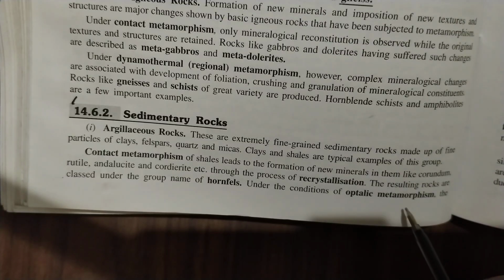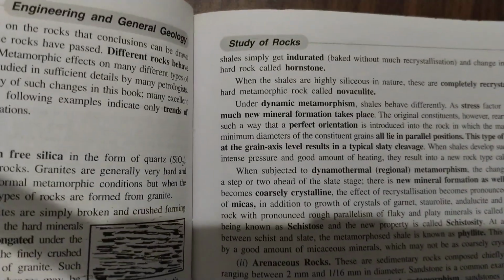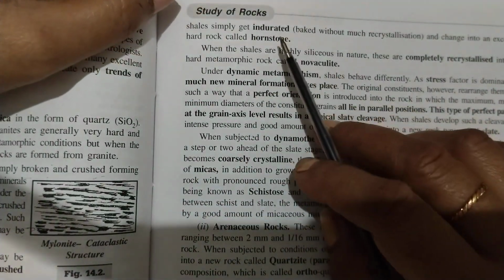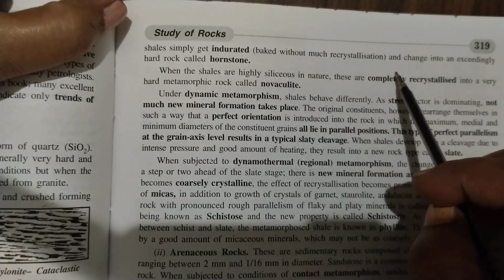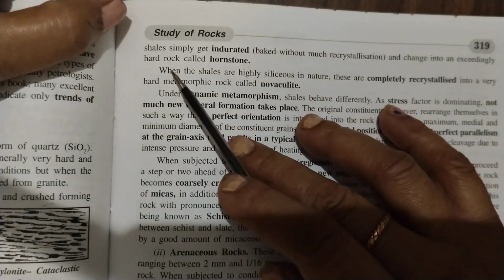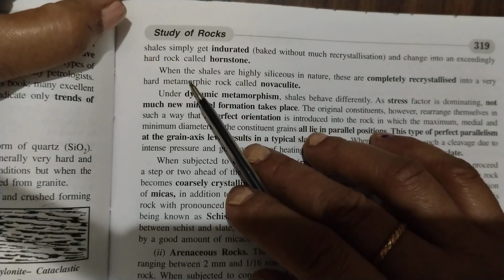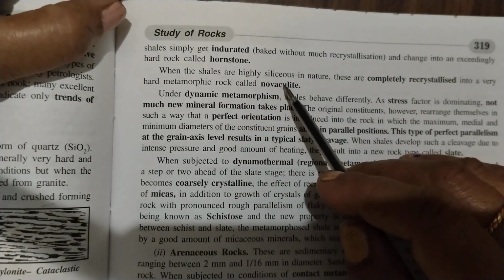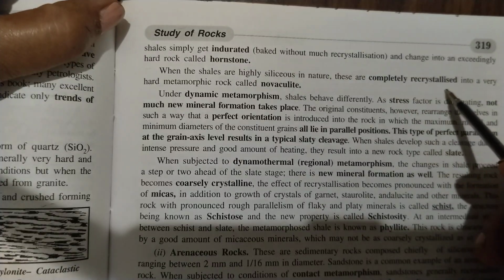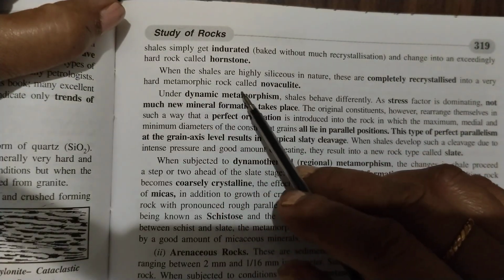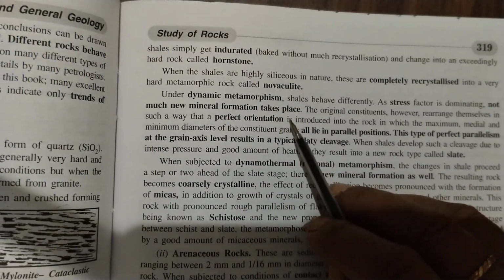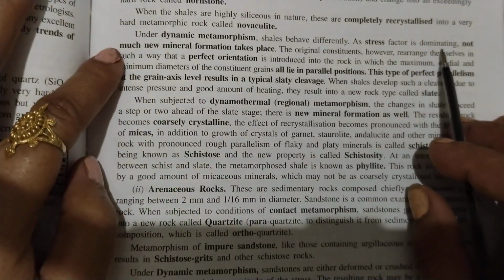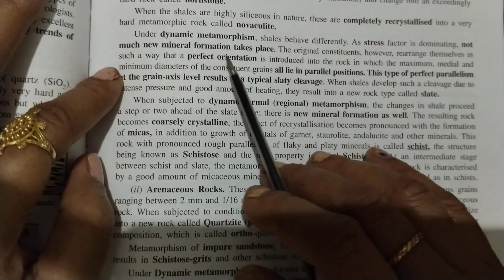Under the condition of telic metamorphism, the shales simply get indurated, baked without much recrystallization, and change into an exceedingly hard rock called hornstone. When the shales are highly siliceous in nature, they are completely recrystallized into a very hard metamorphic rock called novaculite. Under dynamic metamorphism, shales behave differently as stress factors dominate; not much new mineral formation takes place.